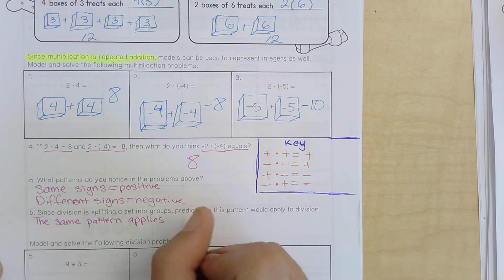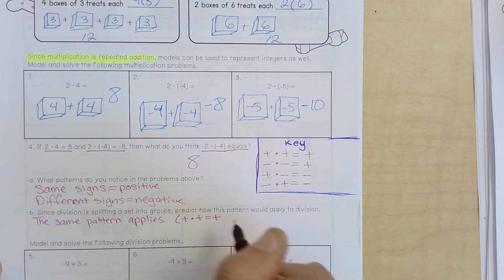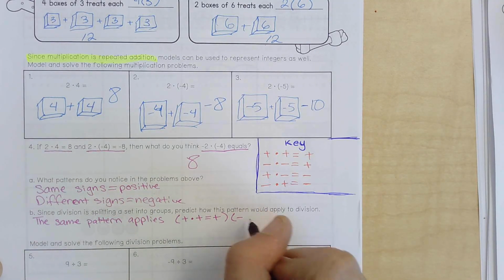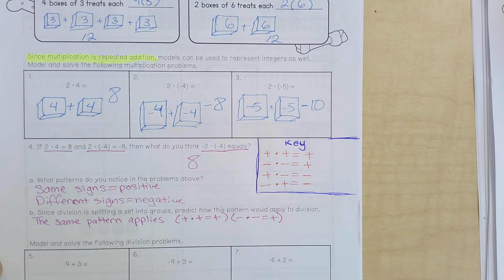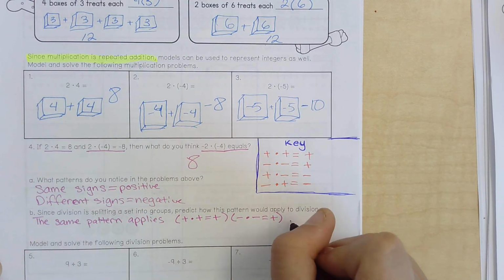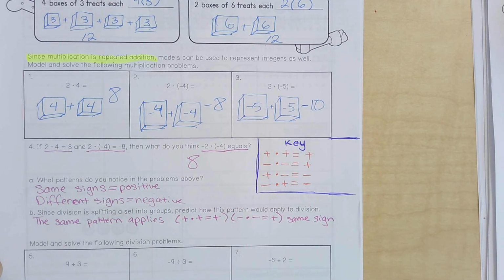I'm going to put these in parentheses to make it a little bit easier. Positive times positive equals positive. Negative times negative equals positive. And on the side, I'm just going to write same sign, right? The same sign means that it's going to be positive.